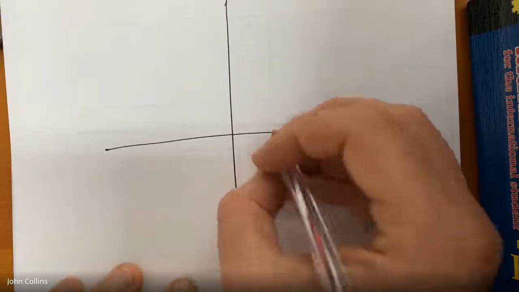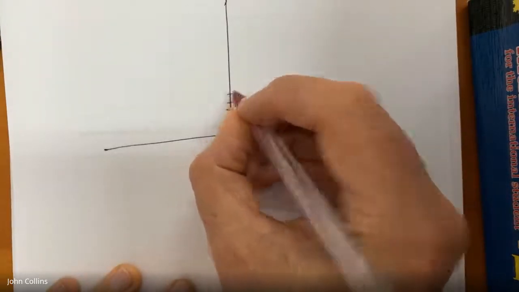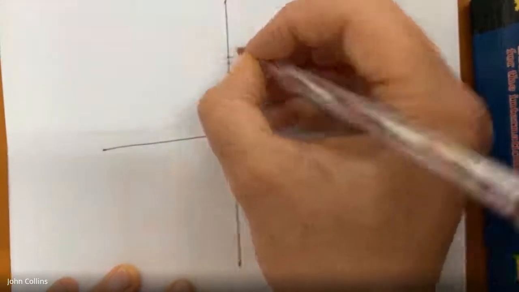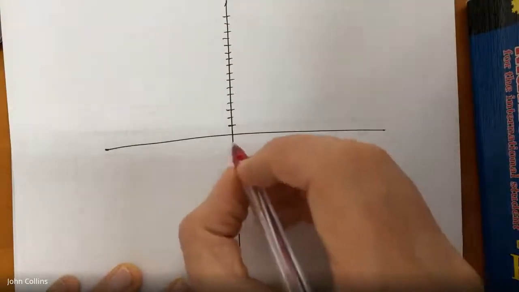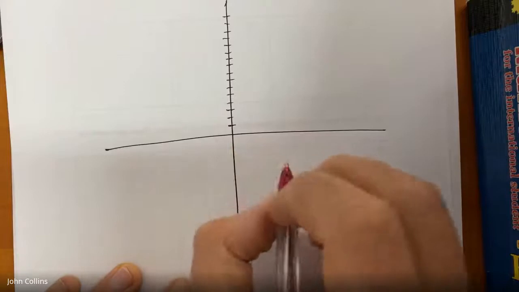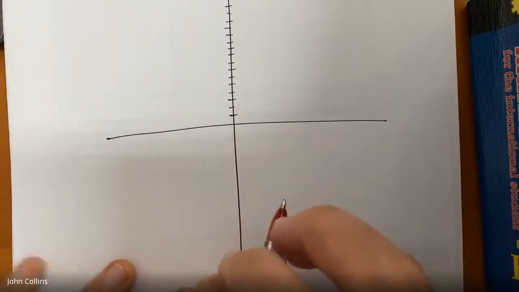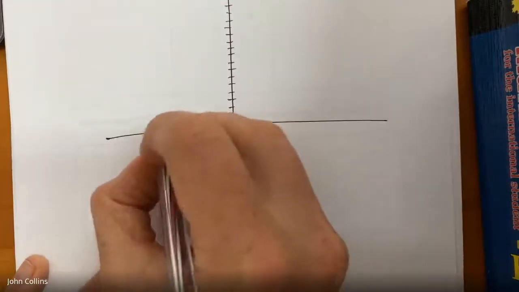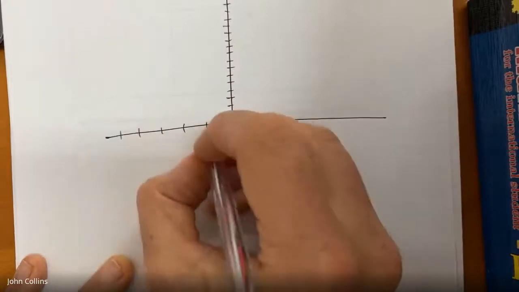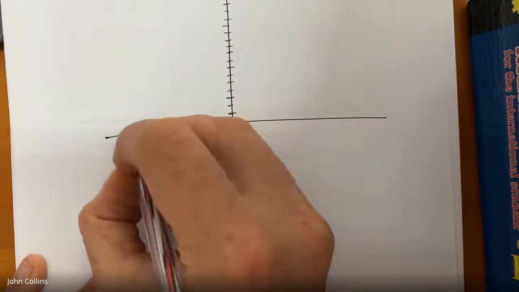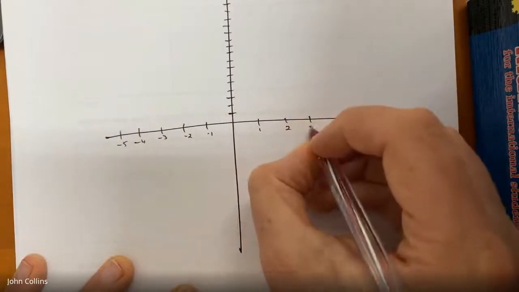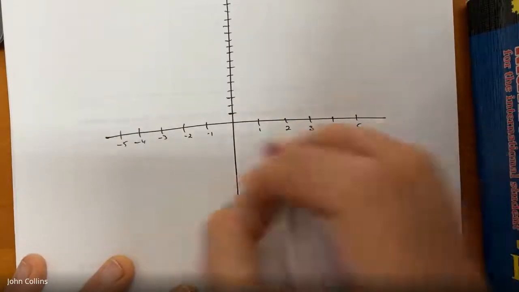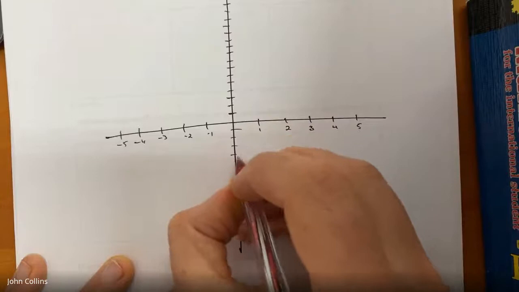I know the y: 1, 2, 3, 4, 5, 6, 7, 8, 9, 10, 11, 12, 13, 14, 15, 16. I think the x numbers are okay. Minus 1, 2, 3, 4, 5. You obviously would use a ruler, but we're just trying to get this done nice and quick.